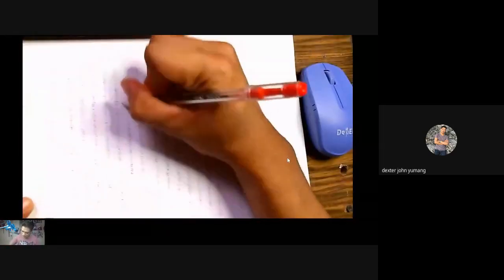So, square root of 18. Anong next ng 18? 19, 20, 21, 22, 23, 24. Oops, 25. Diyan tayo kasi perfect square si 25. Next, 17, 16. Stop tayo kasi perfect square si 16 at saka 25.